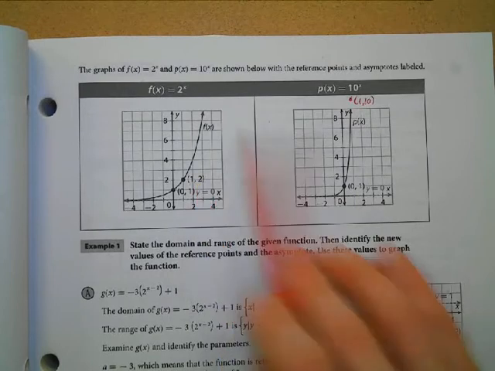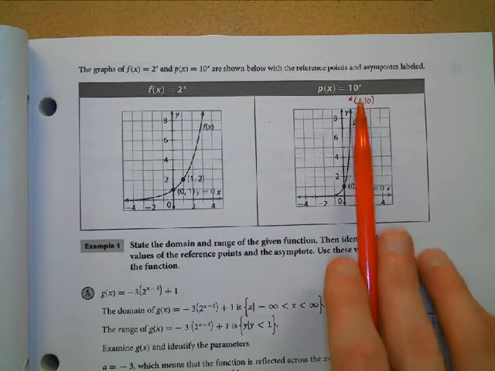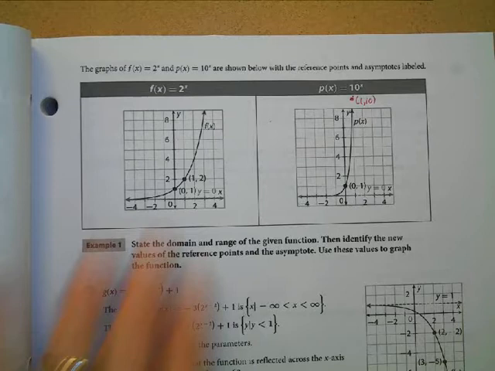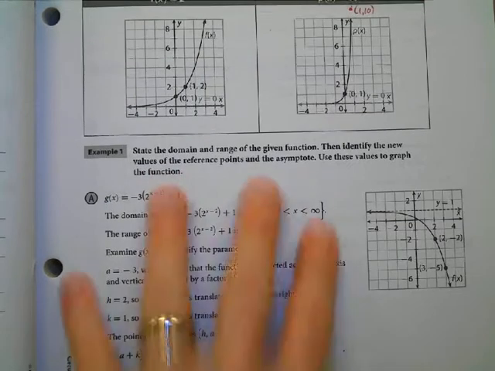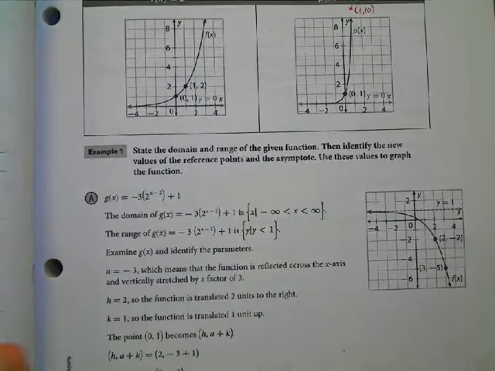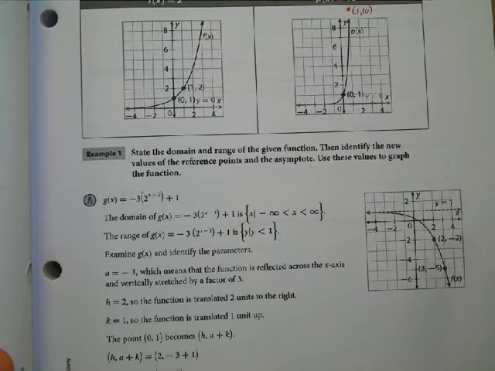Okay, so we look here, we're going to state the domain and range, and then identify the new values, but they already have the new values for us, so I guess they've already got it here. So anyway, we can see here, for example, what kind of transformations can we see just from this graph right here? What's going to happen?